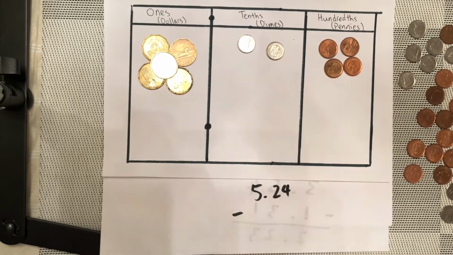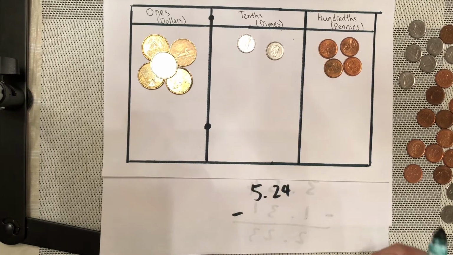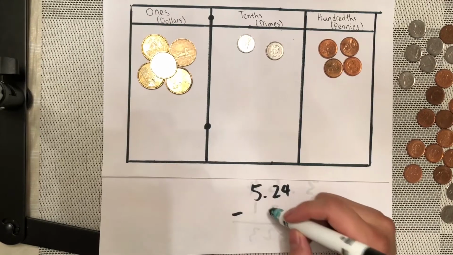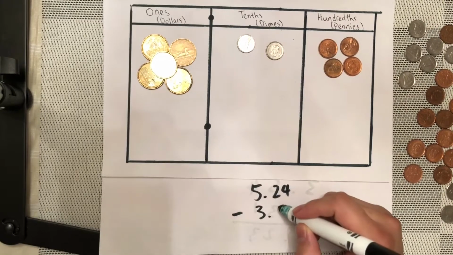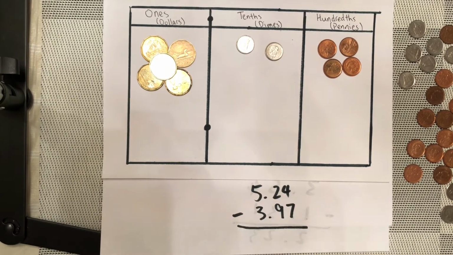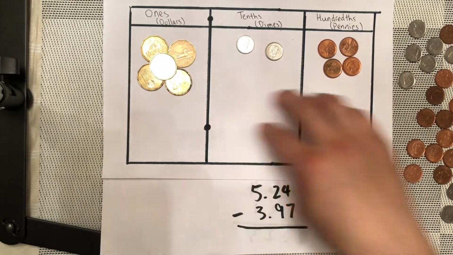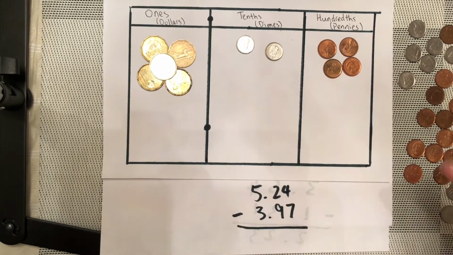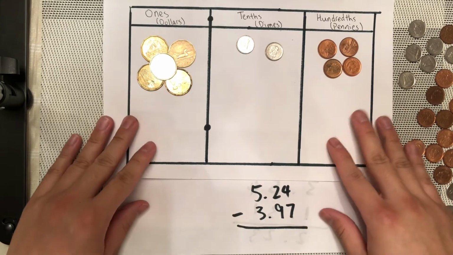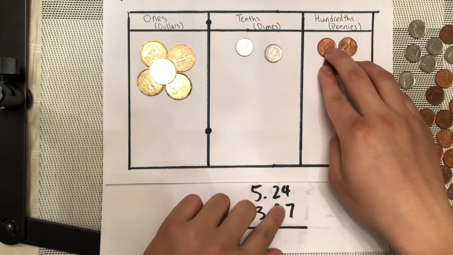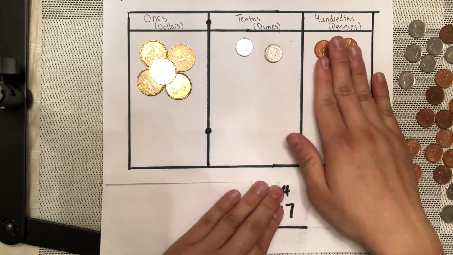I went to the shop and I decided to buy an ice cream. My ice cream cost a total of $3.97. Let's show this in our place value table with our coins first, and then we can do long subtraction after, just to compare the two different ways you can do this. If you have these coins or other things like sunflower seeds to help you, you can do that.